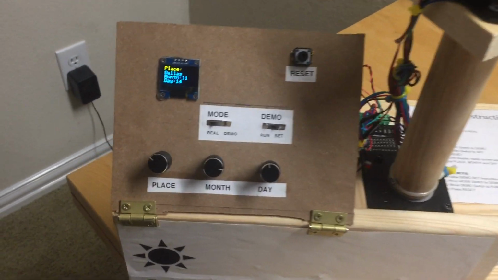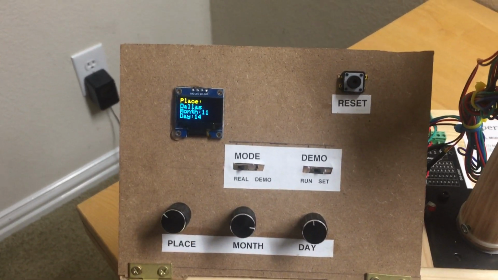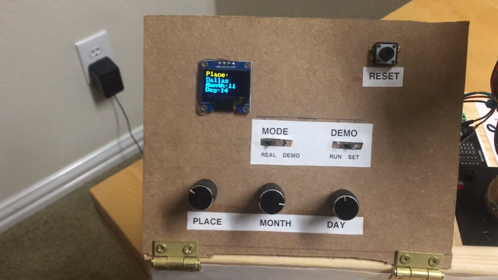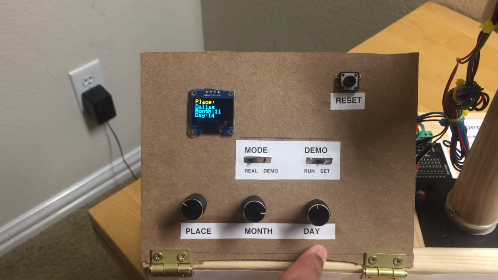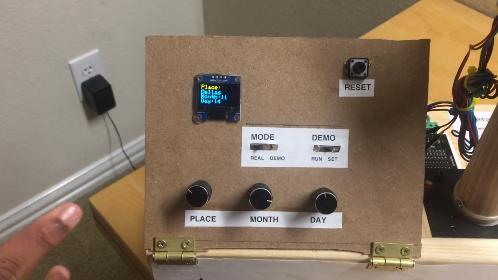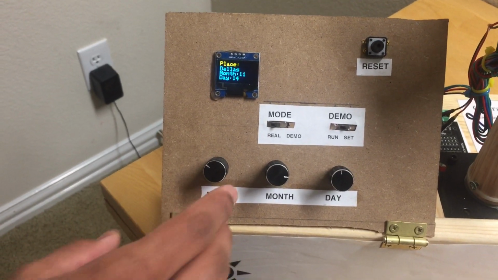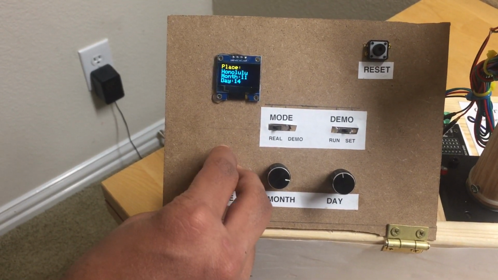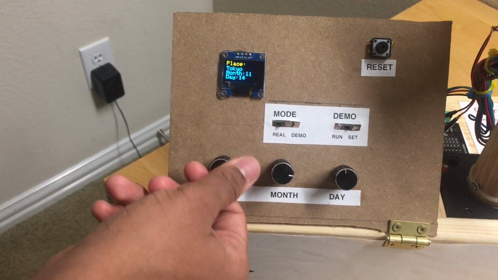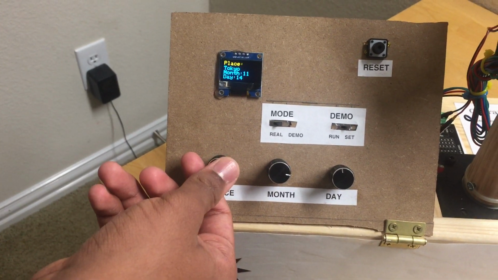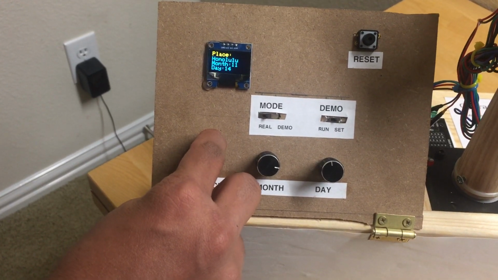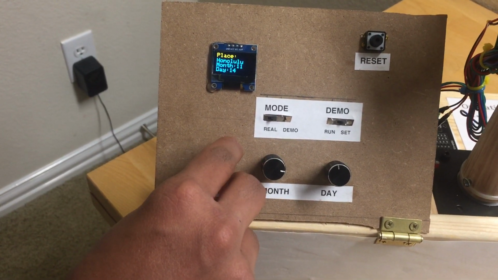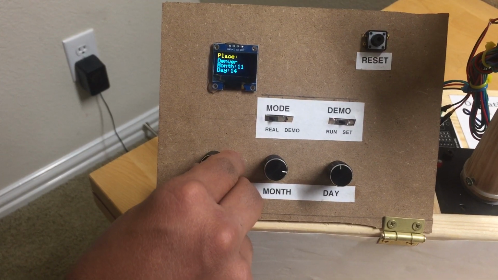In the demo mode, we have the opportunity to turn the knobs to choose a place in the northern hemisphere, and the second knob, the month, and the last knob is day. We have over 12 locations to select from. I have Tokyo at the very end of the eastern longitude, and Honolulu at the very end of the western longitudes. Let me turn the knob very slowly so you can see all the locations.